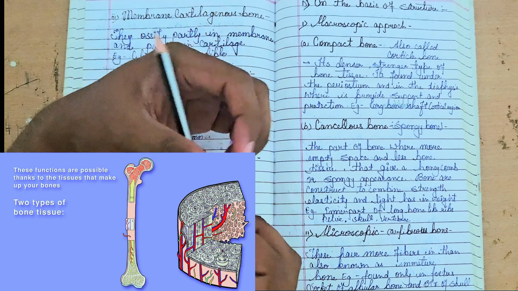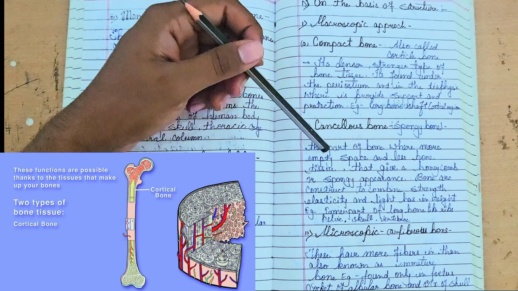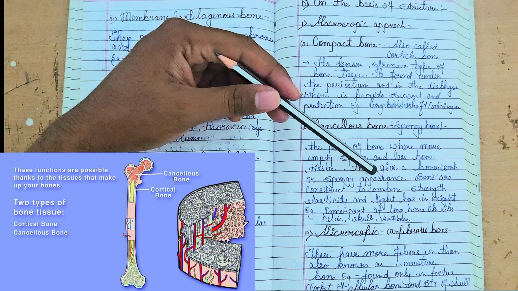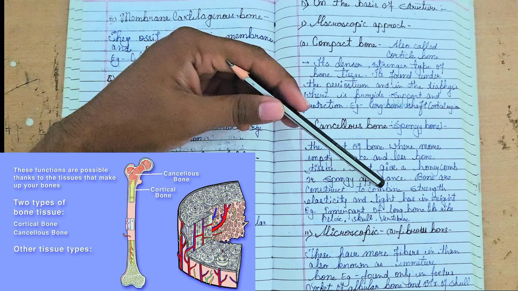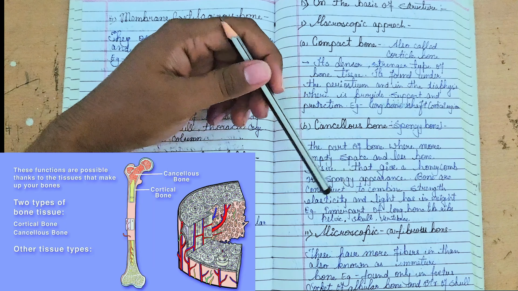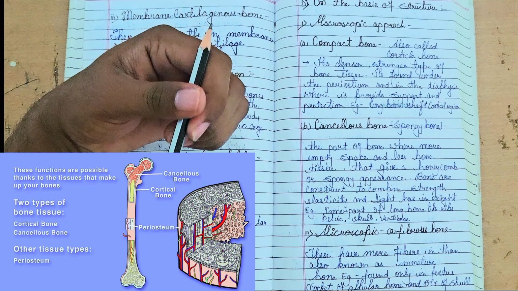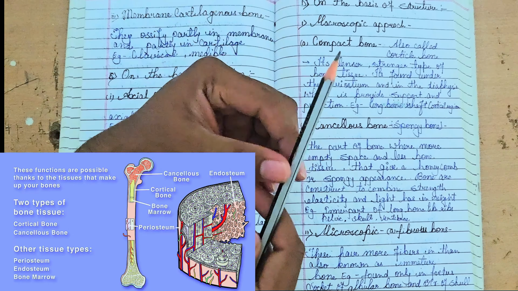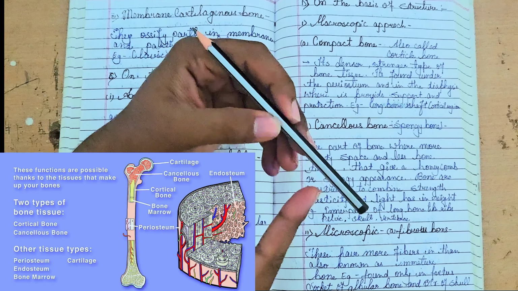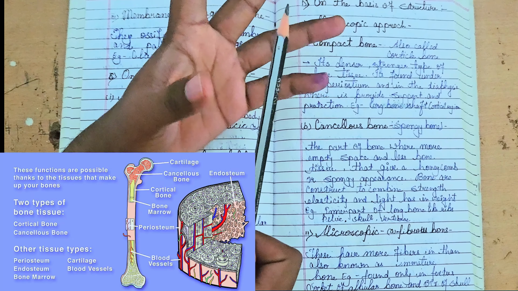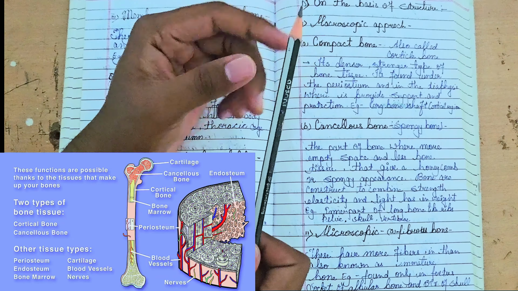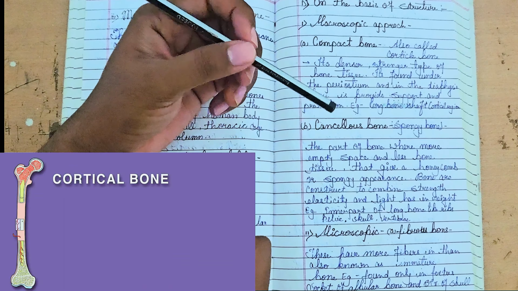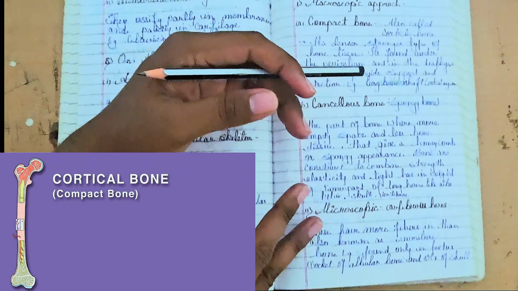Second is cancellous bone. What is cancellous bone? It is the spongy kind of bone, a part of bone where there is more empty space and less bone tissue, which gives a honeycomb and spongy appearance. It combines strength, elasticity, and light weight, and is found in the inner part of large bones like ribs, pelvis, skull, and vertebrae. So there is a honeycomb kind of bony appearance, with holes in between the compact bone, like a sponge with many holes for the passing of air or oxygen. This kind of bone is cancellous bone.